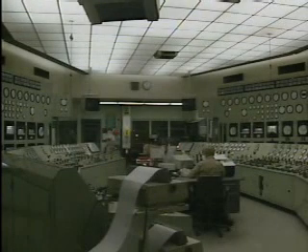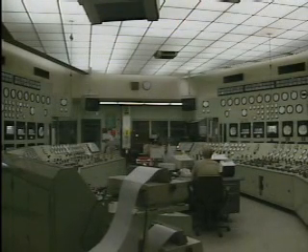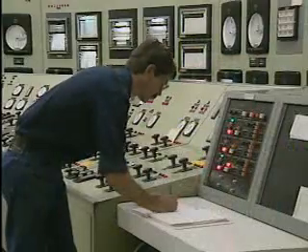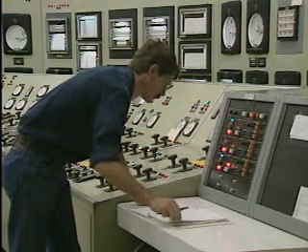Electricity is used to light control rooms and process areas, to power machinery and equipment, to control processes, and to do many other things.